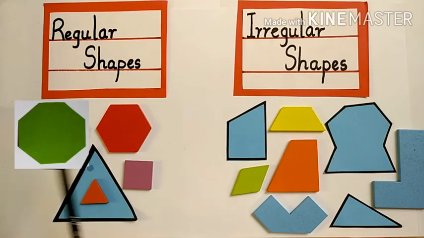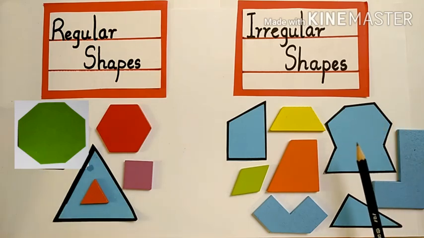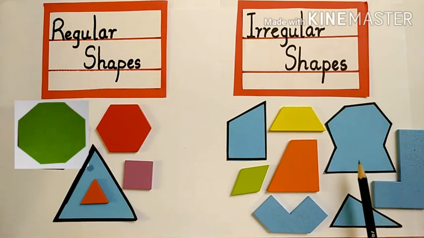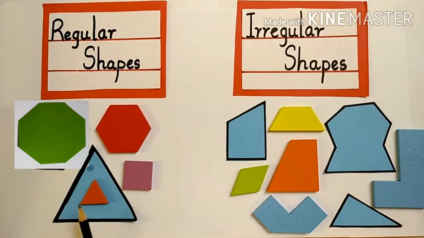Now this is a regular octagon and this is an irregular octagon. Why? Because in this one all the sides are the same, and in this octagon the length of all the sides is not the same and the angles are different also. All these shapes are regular shapes and all these shapes are irregular.